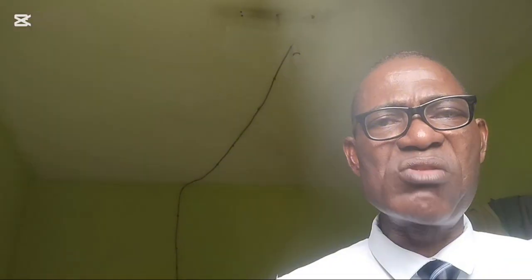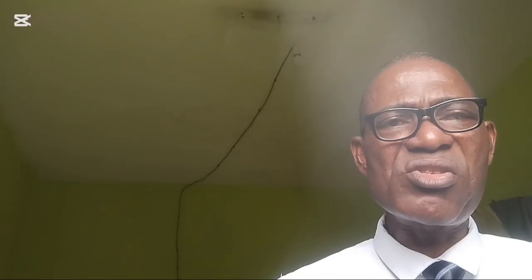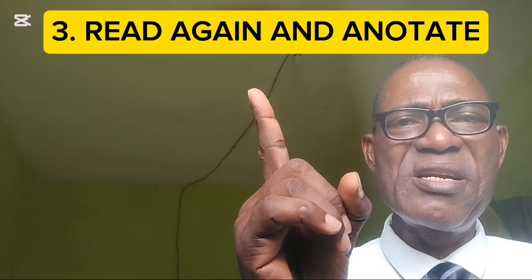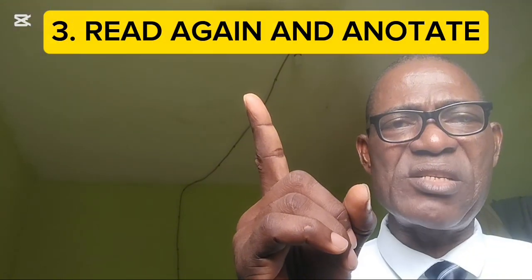Step number 2, read the passage for gist. This time around, read carefully through the passage to grasp the main idea, the tone of the passage, and what the passage is talking about. Is it about agriculture? Is it about engineering? Is it about travel and tours? Just read to get this main idea. And number 3, read again and annotate. What do I mean?